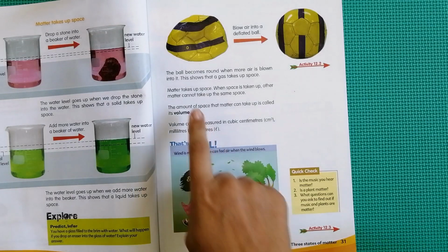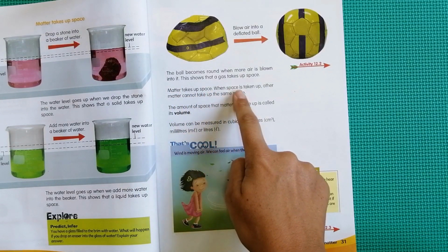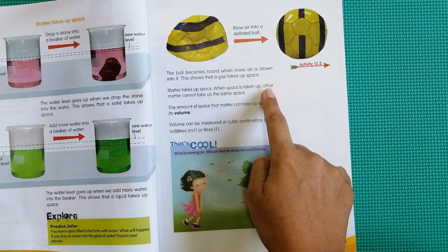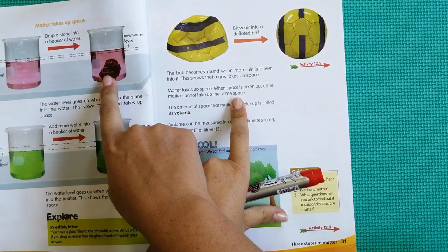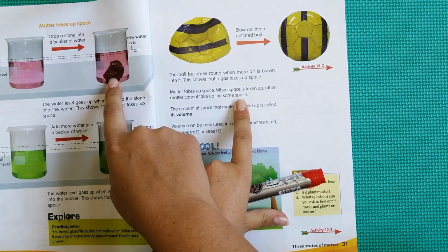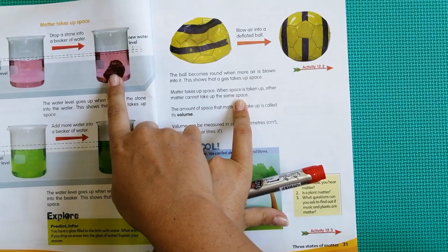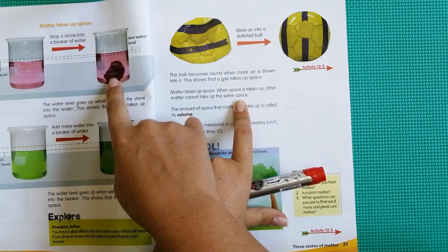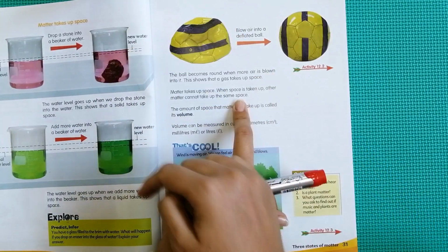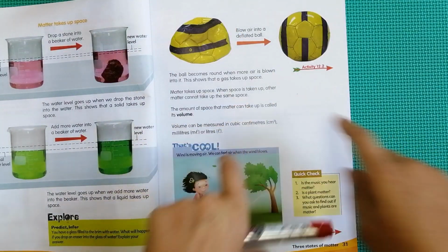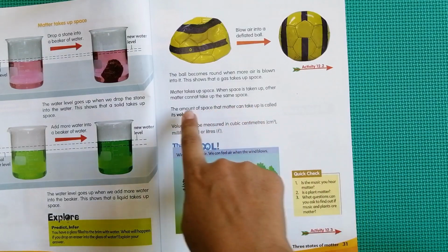Let's read here. Matter takes up space. When space is taken up, other matter cannot take up the same space. Just as we placed this solid stone into the water, it took the place of the water that was there. Therefore, the water that was in this place has now had to go up. The amount of space that matter can take up is called its volume.